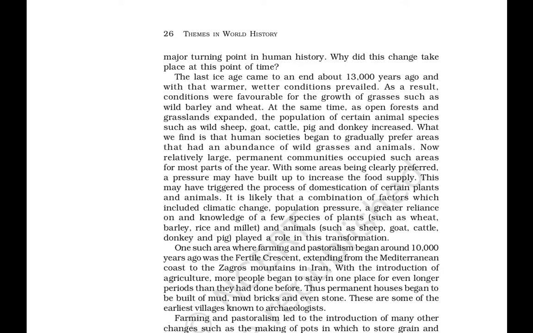The last ice age came to an end about 13,000 years ago, and with that, warmer, wetter conditions prevailed. As a result, conditions were favorable for the growth of grasses such as wild barley and wheat. At the same time, as open forests and grasslands expanded, the population of certain animal species such as wild sheep, goat, cattle, pig, and donkey increased.